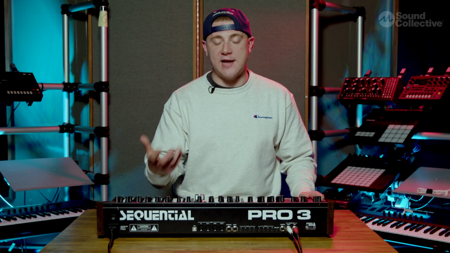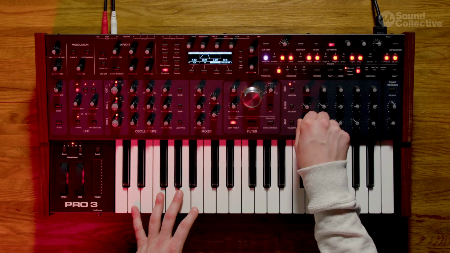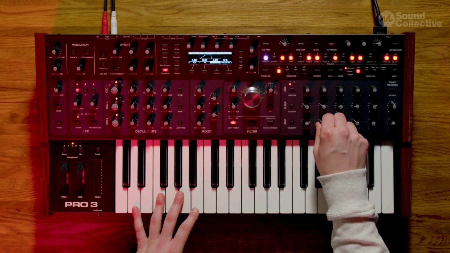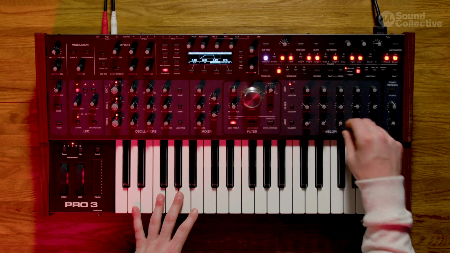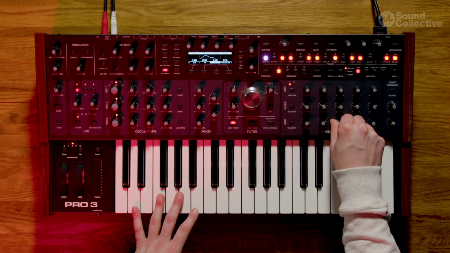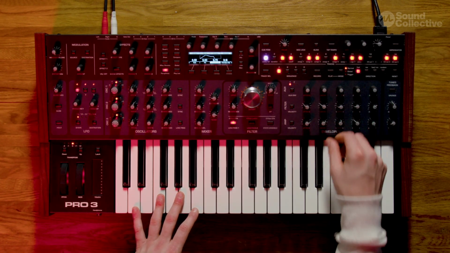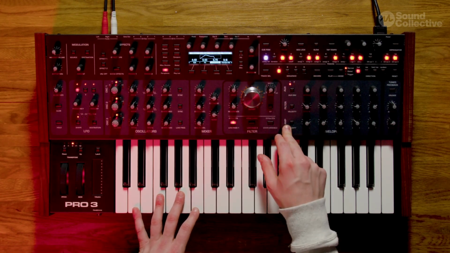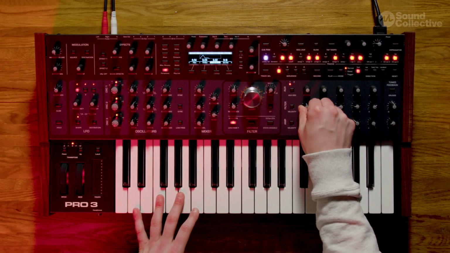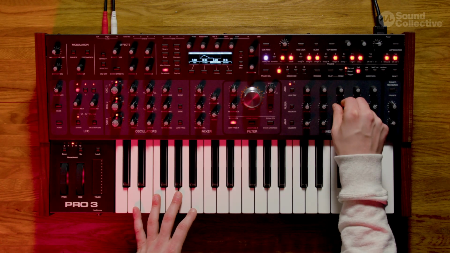Now, for a pad, we really like to use the amplitude envelope to create the pad type of texture. So on a pad, we have a very long attack and a long decay that ends up at some sustain level that's usually lower. And we kind of model this both on the filter and the amplitude. Let's do that right now.